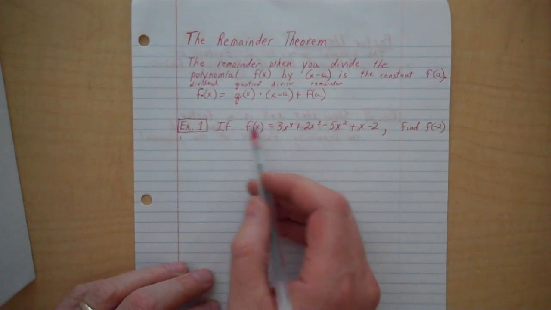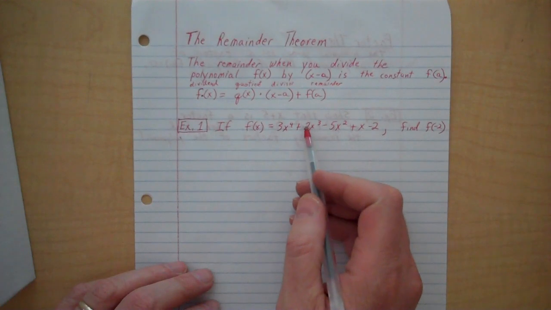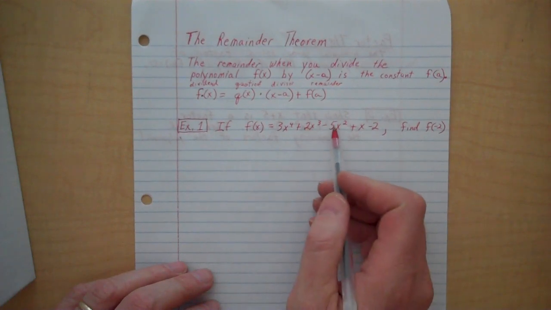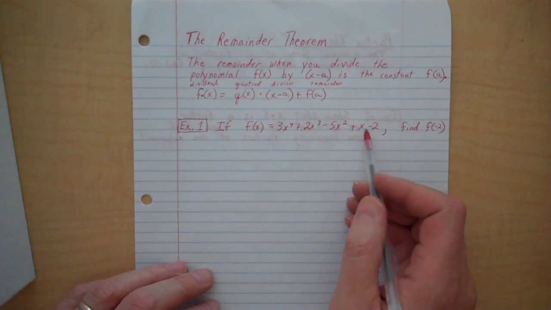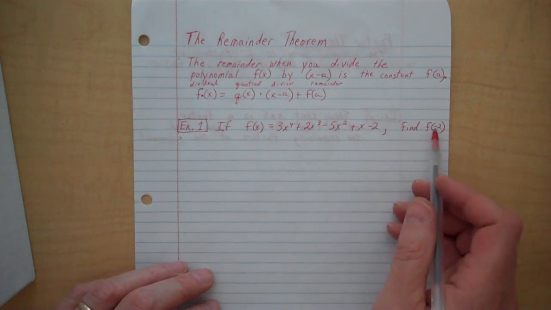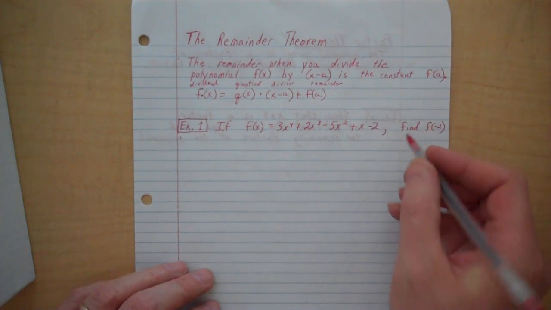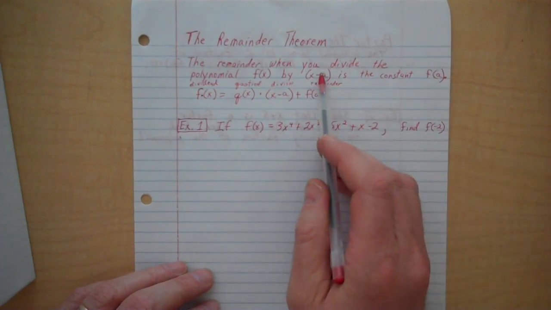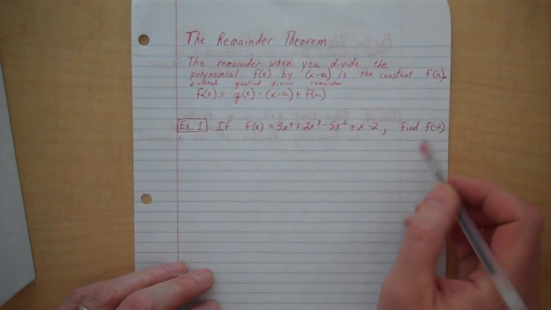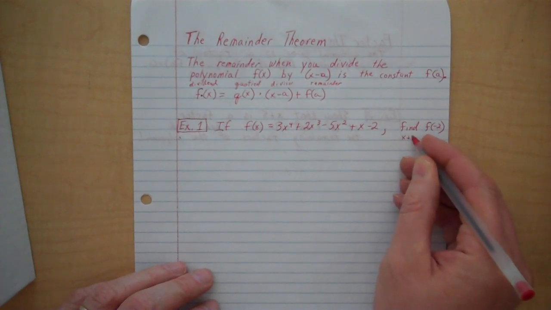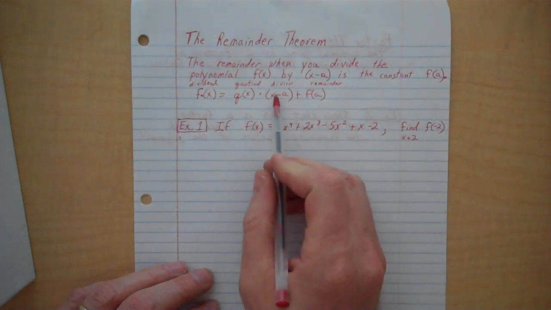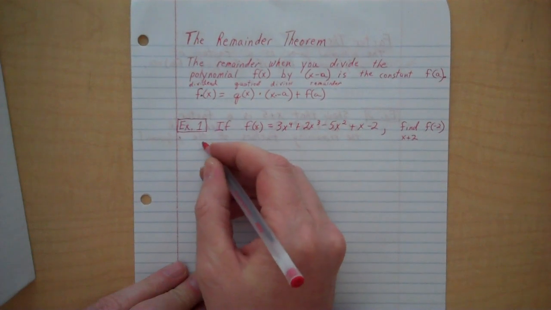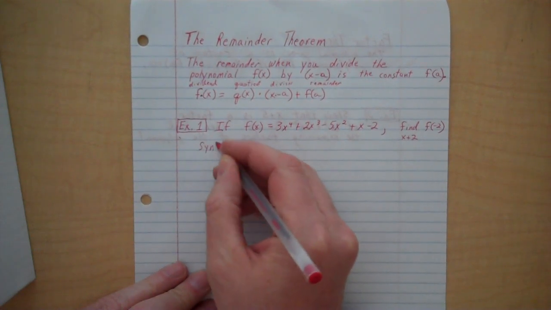Example 1 says, if f of x equals 3x to the fourth plus 2x to the third minus 5x squared plus x minus 2, find f of negative 2. So basically what we're saying here, notice I have negative a here, positive a here. I have negative 2. If x plus 2 is the divisor, now what I want you to remember is synthetic division.